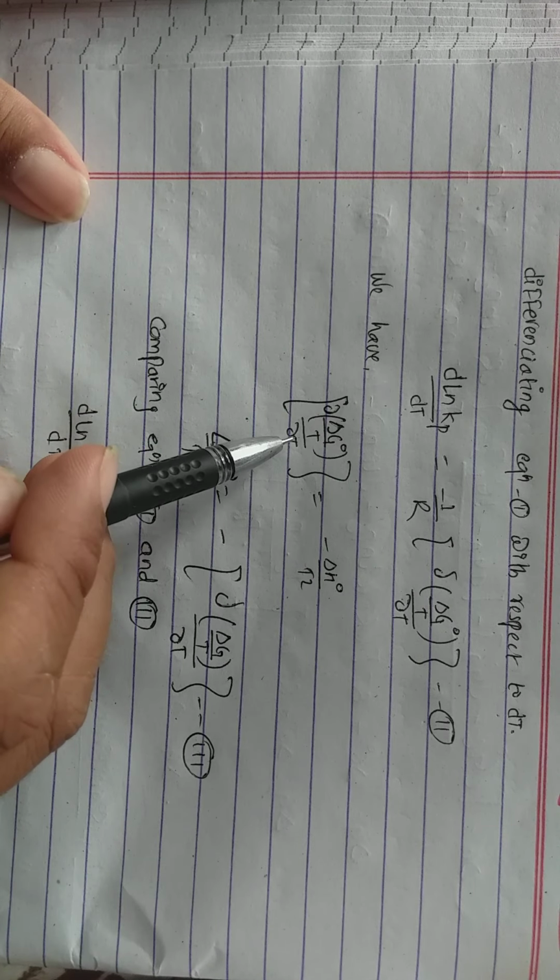Comparing equation 2 and 3, in equation 2 here is d ln Kp by dT, equal to minus 1 by R d of del Z degree by T by dT, and in equation 3 we have the same term.